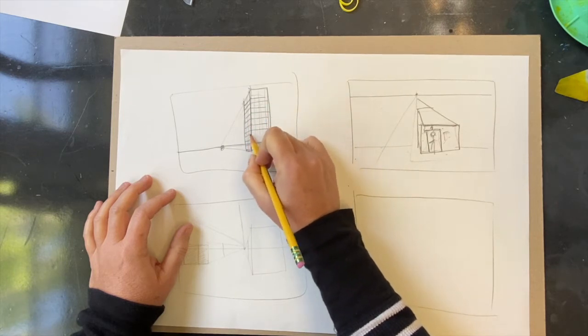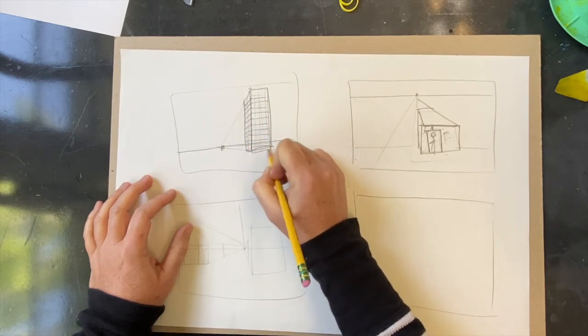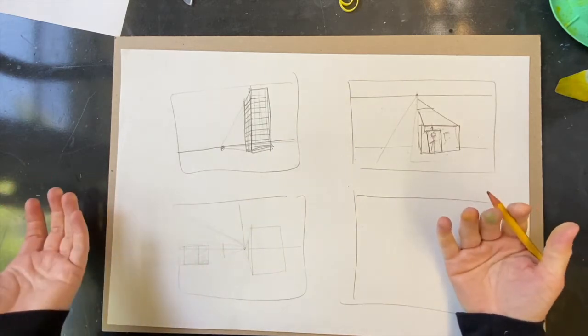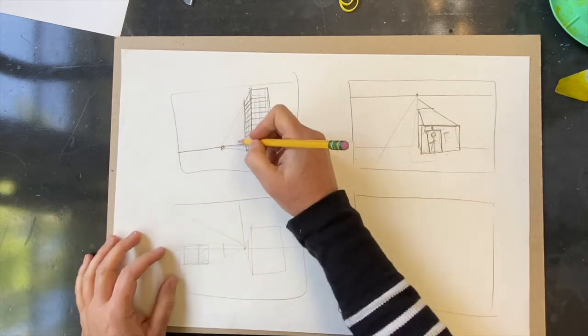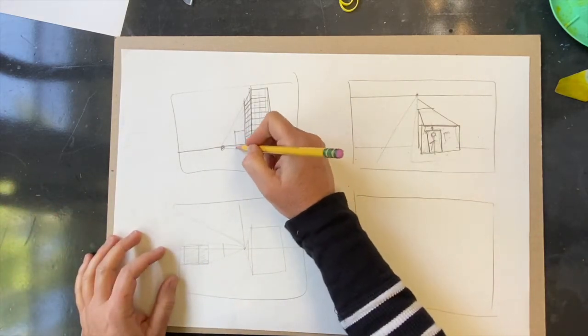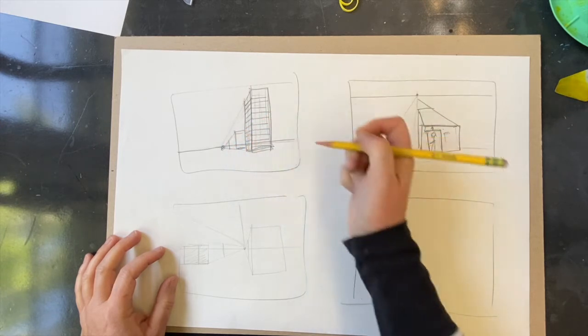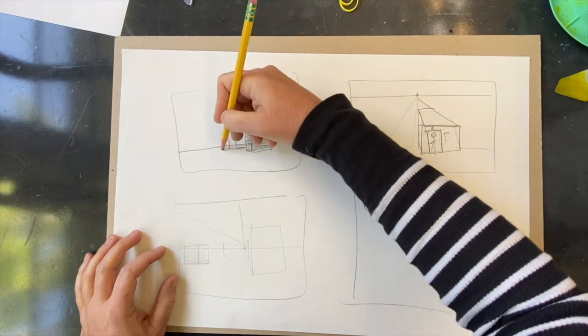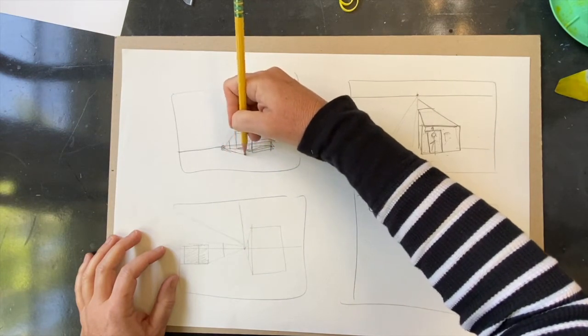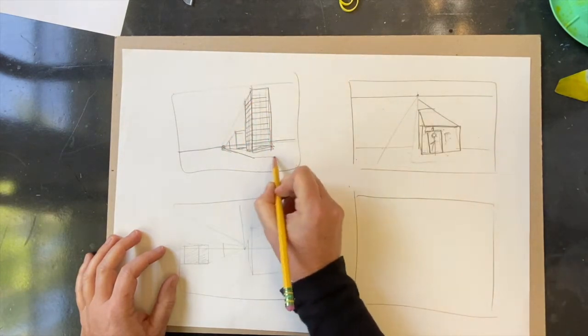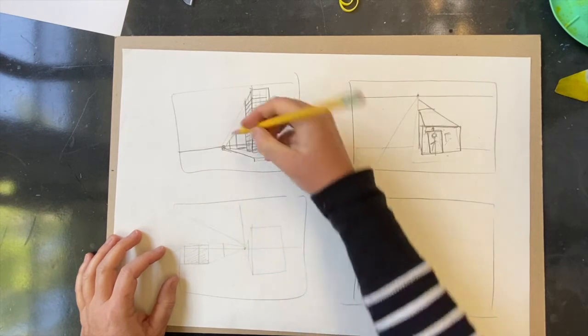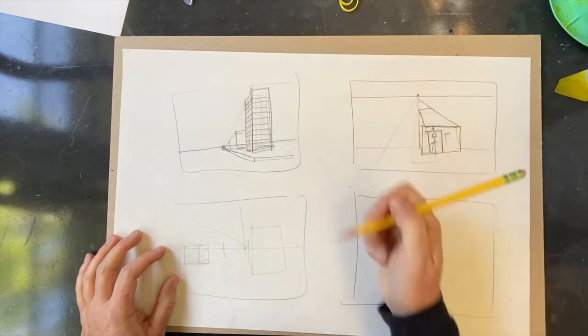So then if I have this skyscraper, let's say, right, what else? You can't just have one building. Do I have another building that's smaller behind it here? Do I have a street? So if this is a vanishing point, then do I want to have a sidewalk kind of coming?